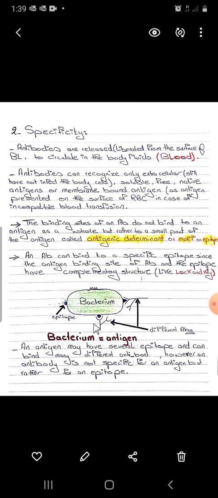As you see, this antigen has many epitopes. It has a circular epitope, a square epitope, and a triangular epitope. Okay, so an antigen may have different epitopes. As you see here in the bacterium, it has different epitopes: triangular, circular, or square.